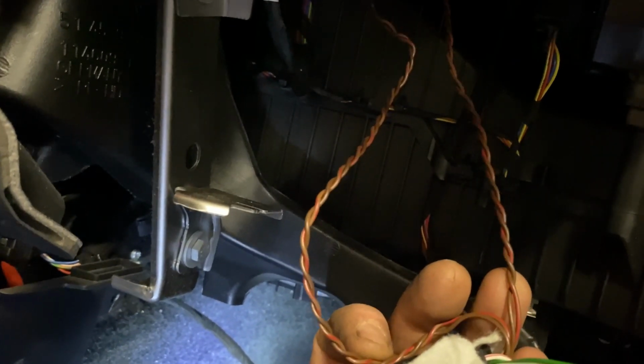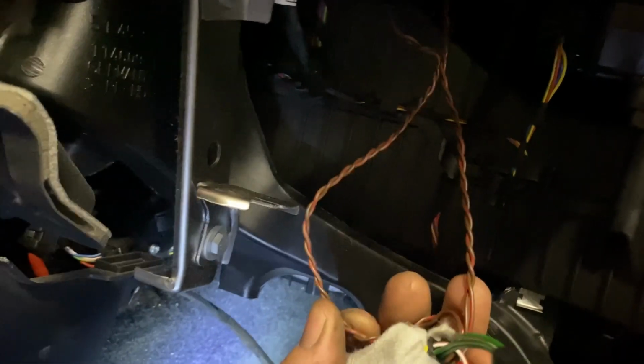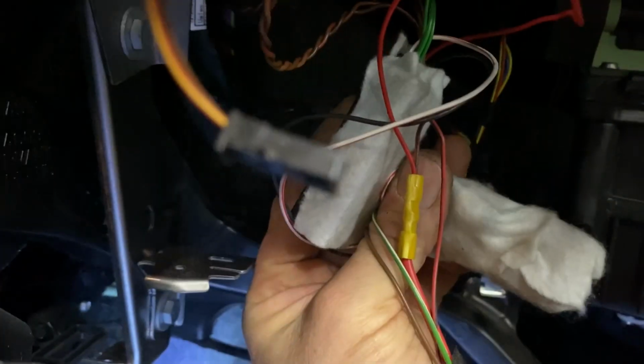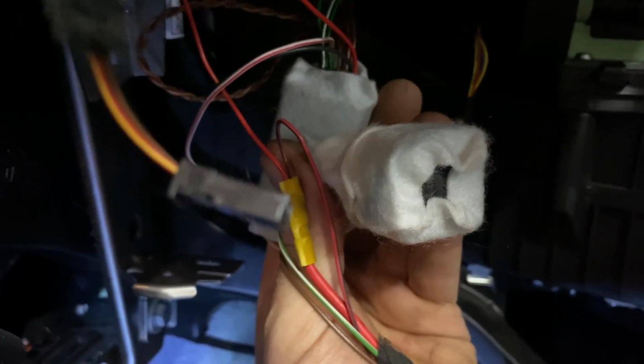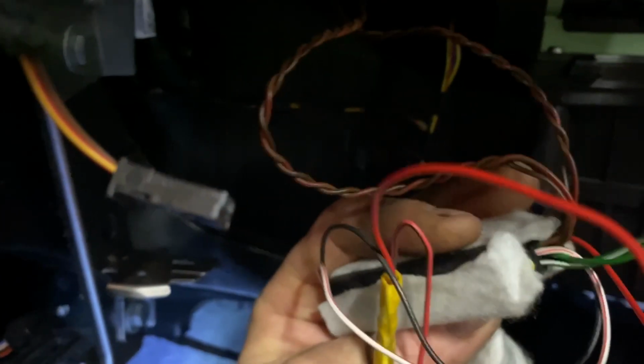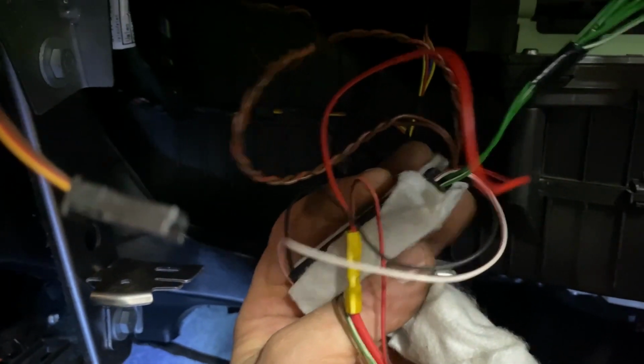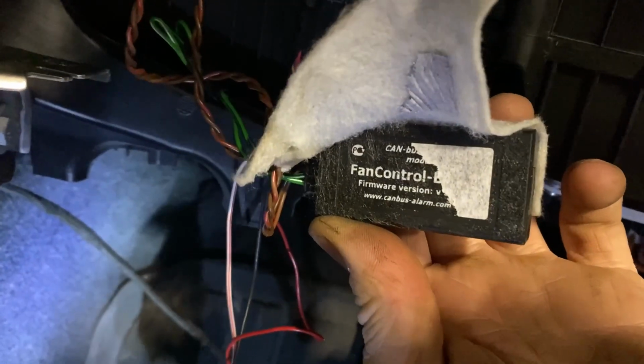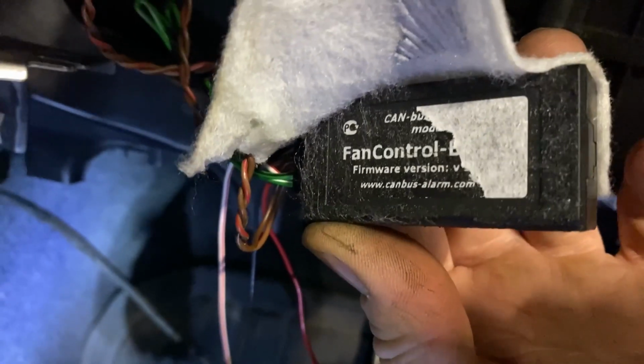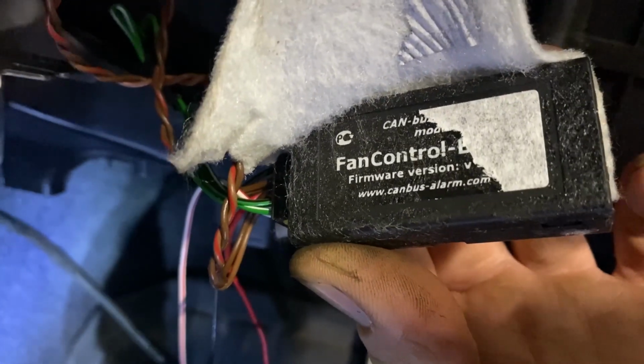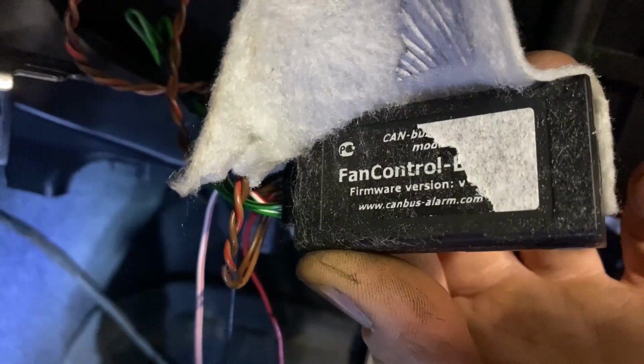But look at that. It's just amazing. It's on some sort of twisted pair. Could be for the audio system. So let's have a look, see if we can solve it. But that's not a good start, is it? Let's be honest. It just gets better and better, doesn't it? Fan control ECU. BMW CANbusalarm.com.